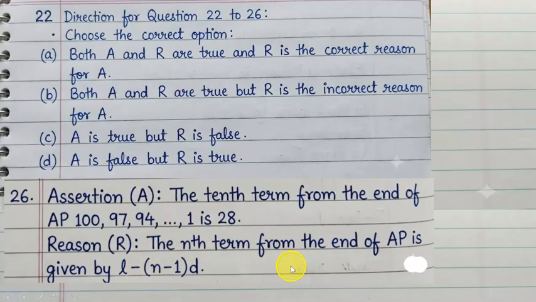The nth term of an AP from the end is given by L minus n minus 1 into D. Now we'll check here, that is from the end. What is the formula? An is equal to L minus in bracket n minus 1 into D. The last term is 1, and which term is it here?